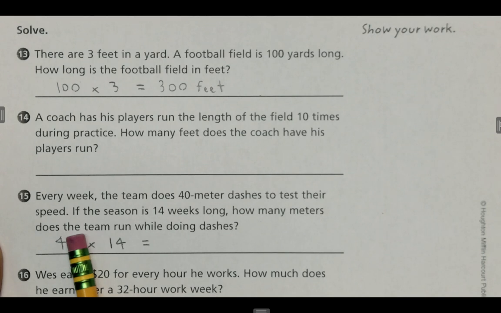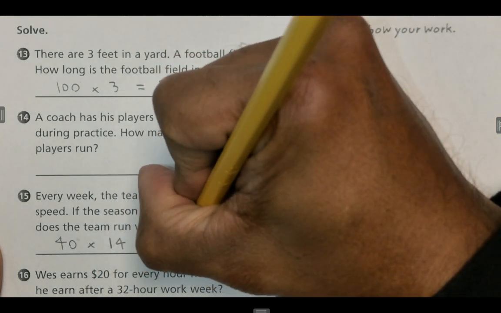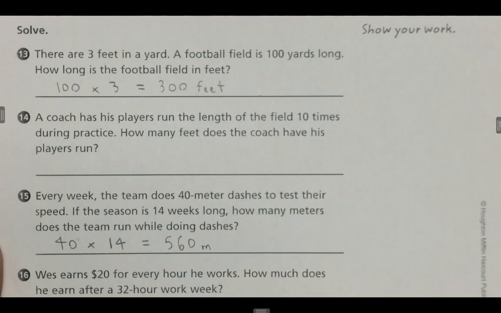Okay, well, 10 times 4 is 40. 4 times 4 is 16. So I get 56. 40 plus 16 is 56. So 56 and then add my 0, 560 meters altogether.